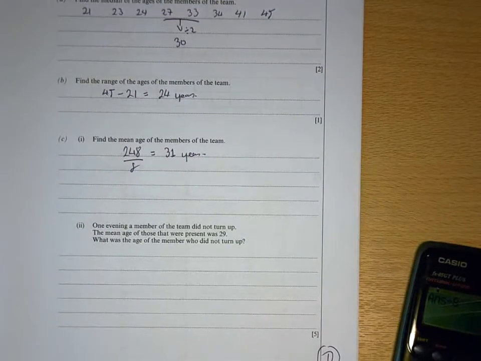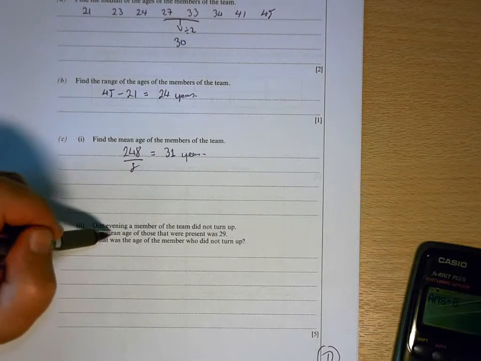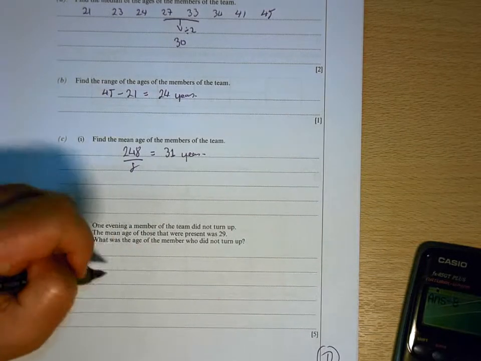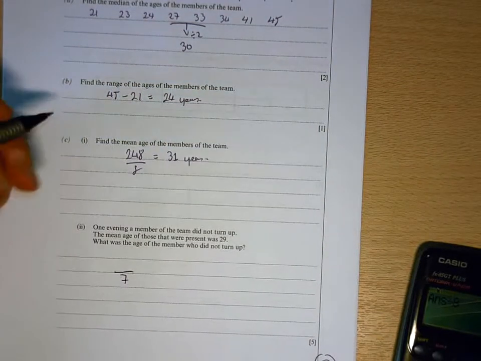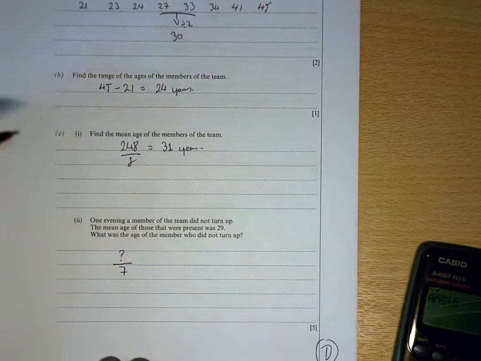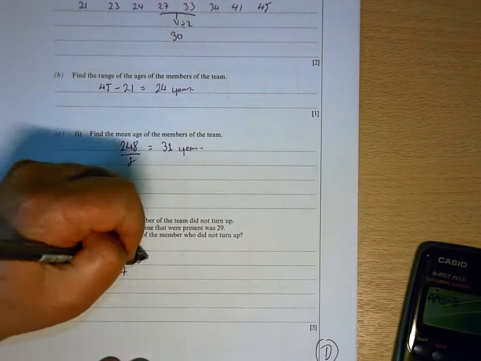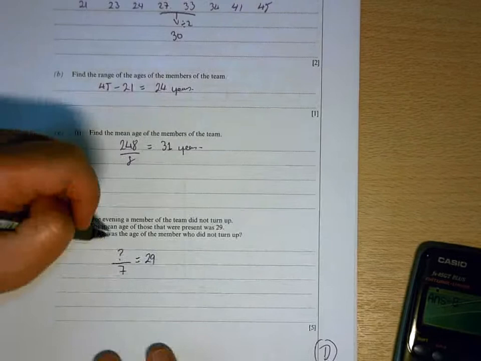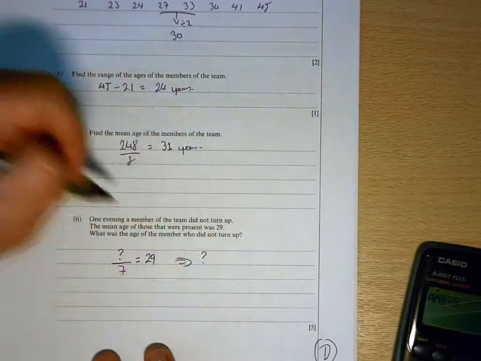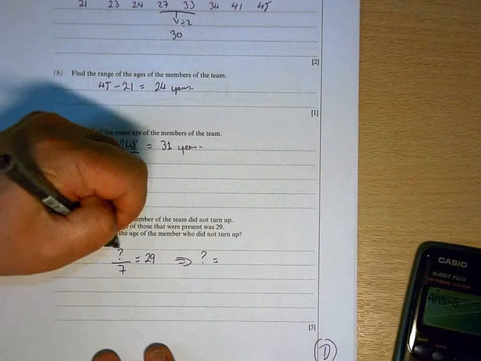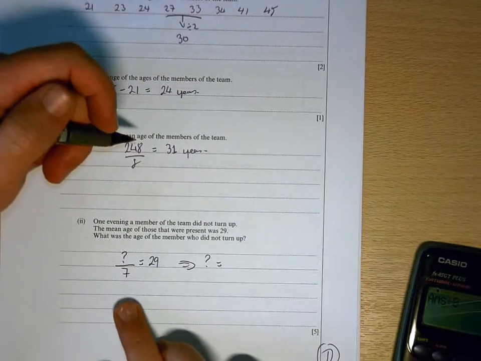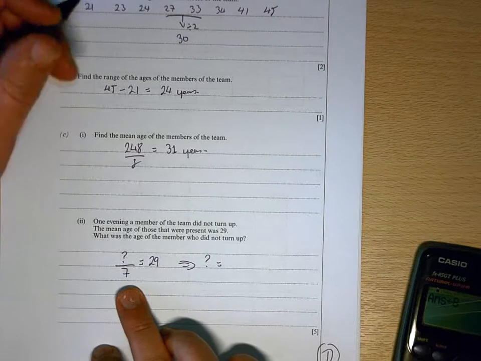Okay, here's a little twist at the end of this question there. One evening a member of the team did not turn up. The mean age of those that were present was 29. What was the age of the member who did not turn up? Well, we know that if one person didn't turn up, the mean would be out of 7. And we don't know what the total would be, but we know that the mean of those that were there would be 29. So on that night, the total age of all the people is going to be, in order to get the question mark on its own, divide by 7 becomes multiply by 7.